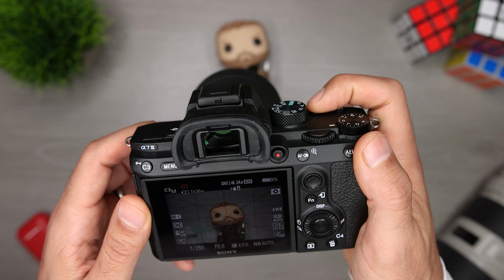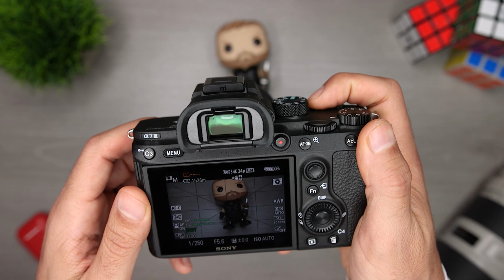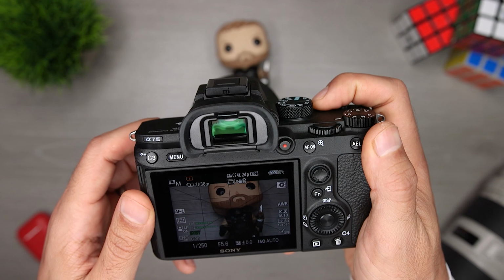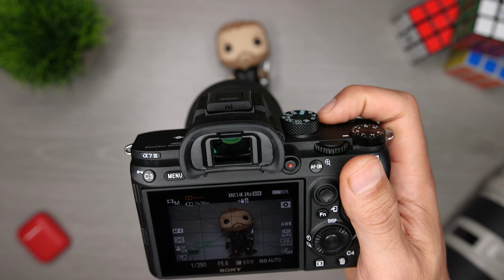Next, if I'm using lenses that are designed for a full frame sensor, I can effectively change my field of view by cropping in. And this is great when I'm working with primes or if I want to get some more range out of my zoom lenses. Of course, I'm giving up some image quality, but the results are still outstanding.